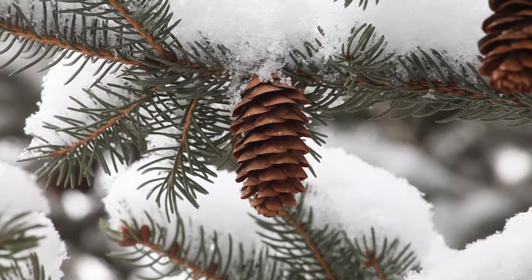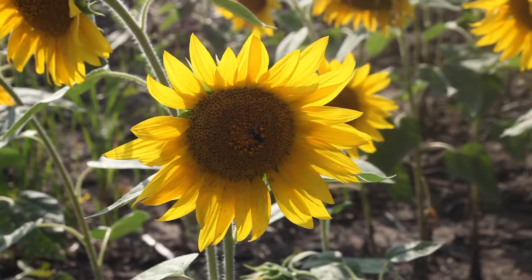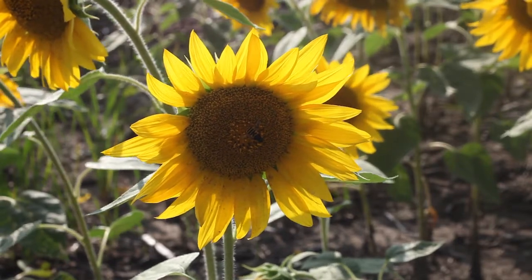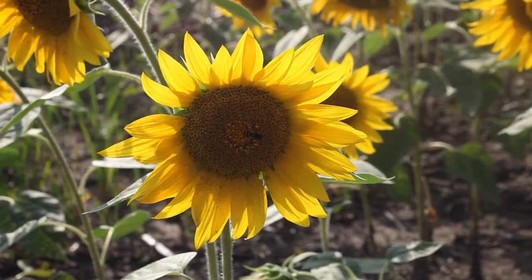Some plants, such as pine trees, do not have a fruit encasing the seed. This is just a general look at some of the ways the wide variety of plants on our planet can be grouped.